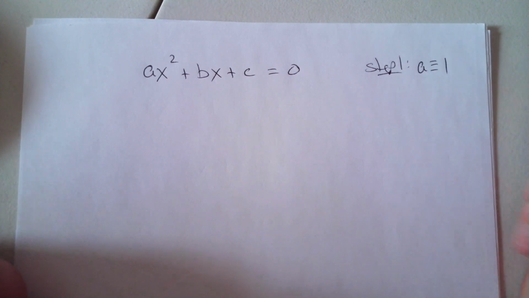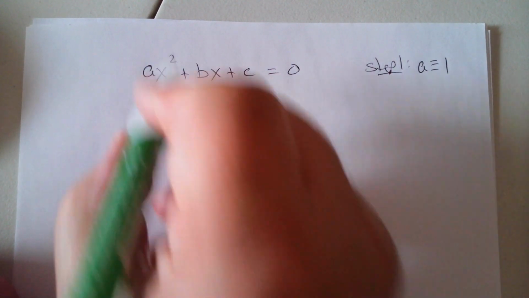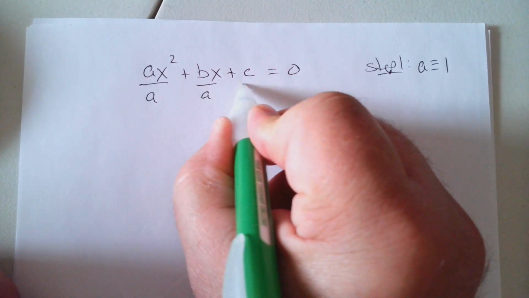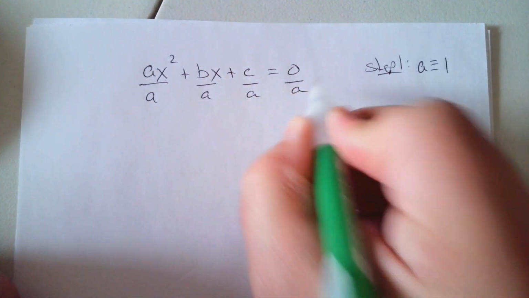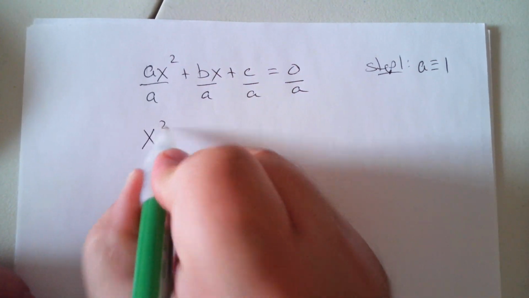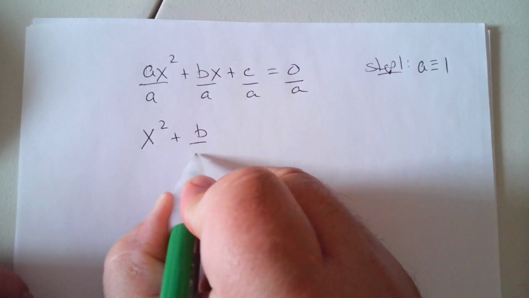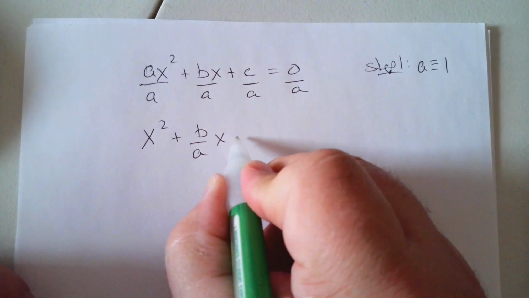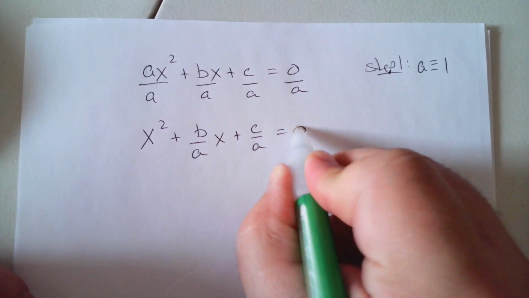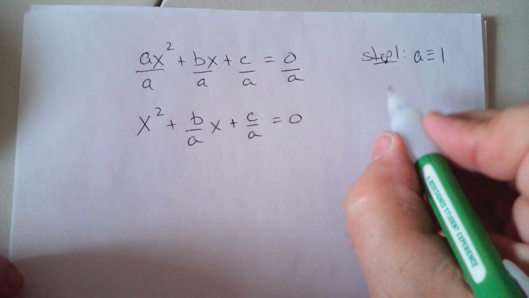A must be equal to 1. So I divide every term by a. So I have x squared plus b over ax plus c over a equals 0.